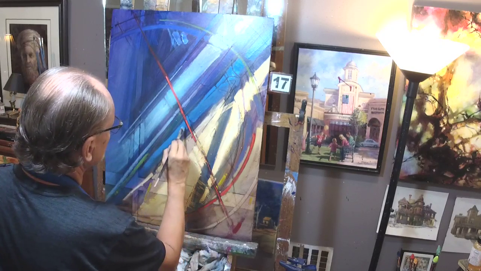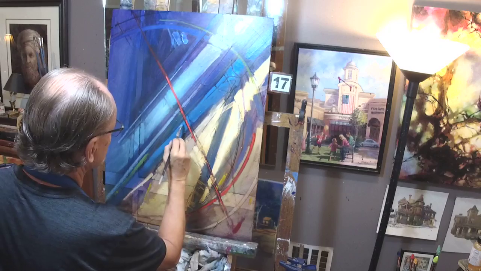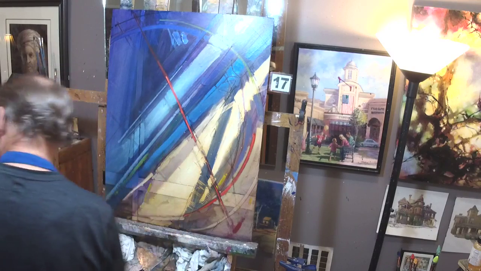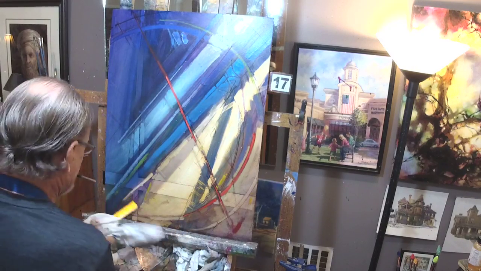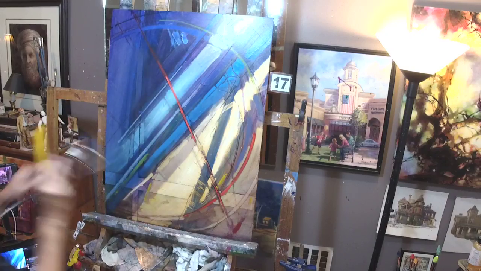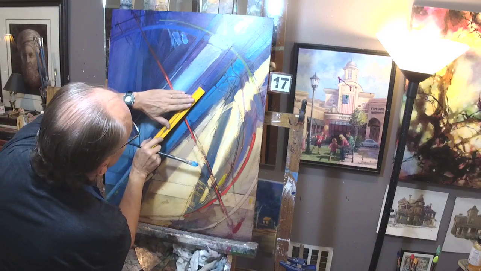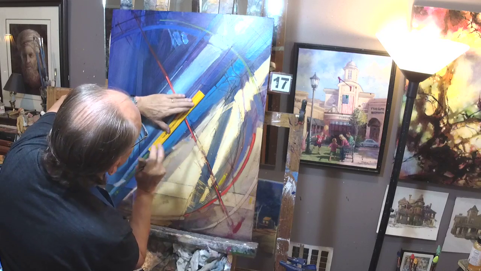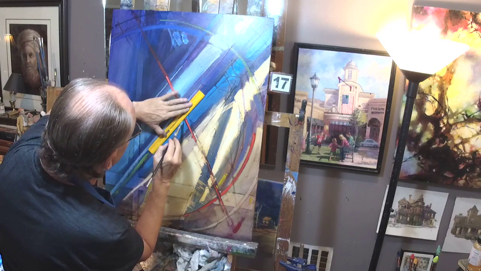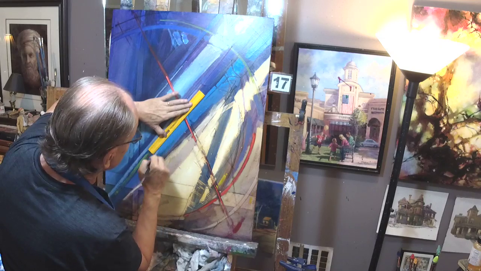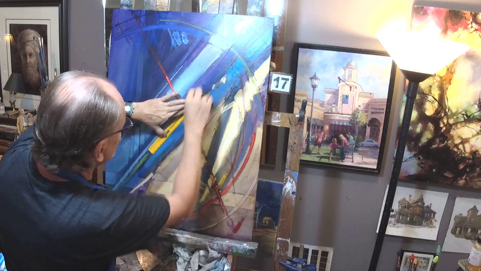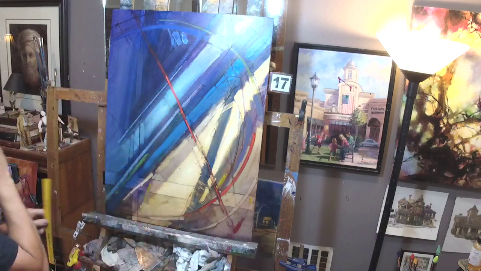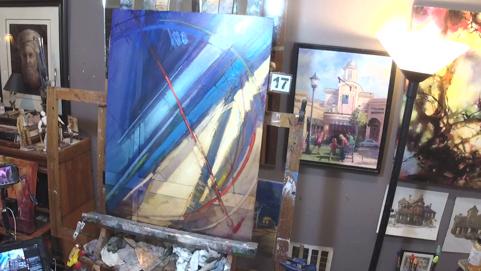With everything that I'm doing in this last phase, last stage of painting, I am concerned about levels of energy. Where the energy is high and low. Where are the pockets of energy? Where are the pockets of rest? Are they in proper tension with each other?